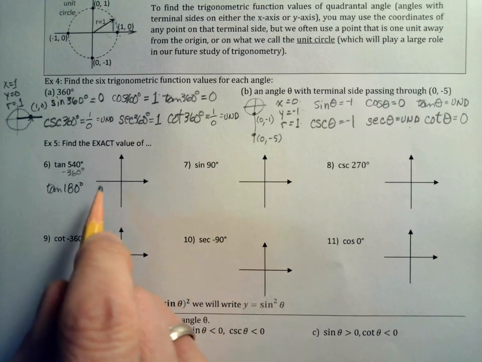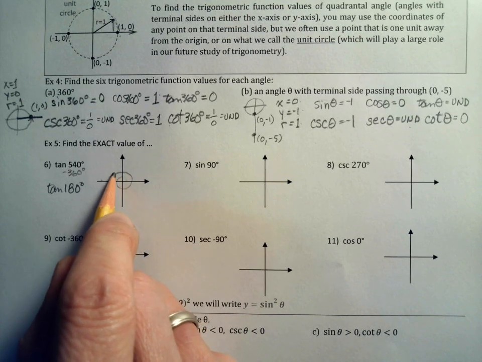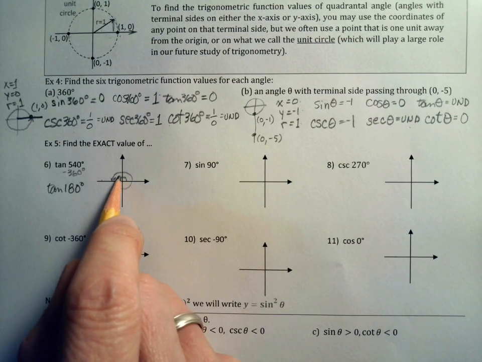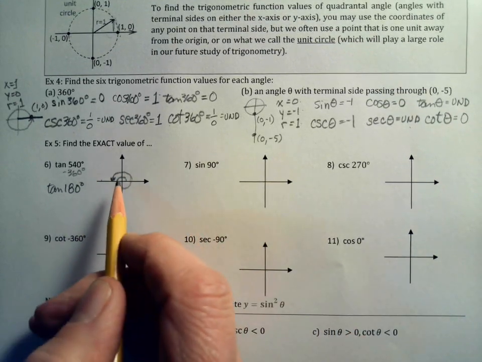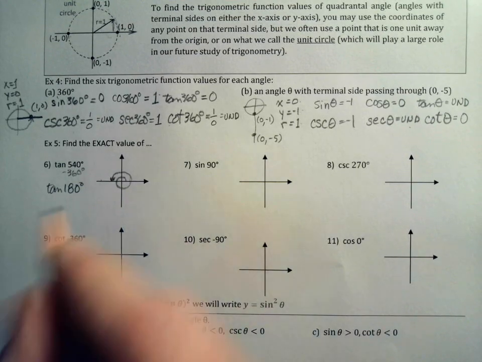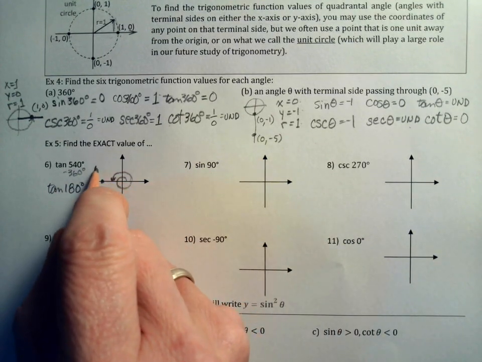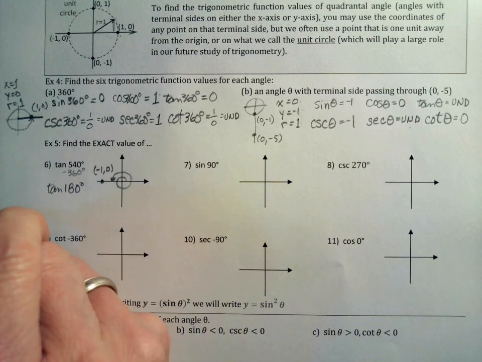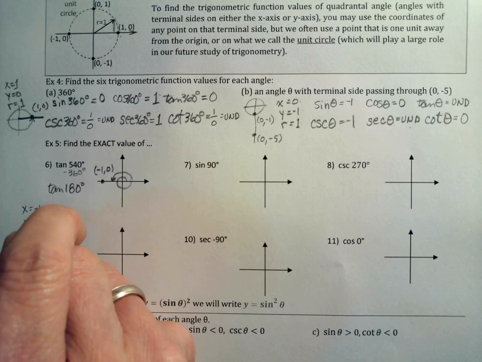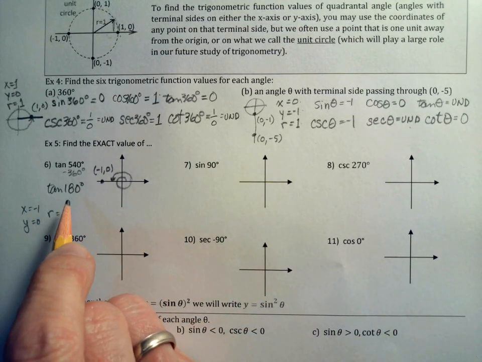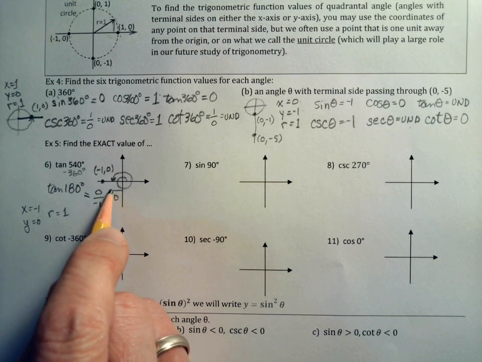And so we know we're at 180 degrees. That's over here. So really what we're doing is we're going around several times, right? We're going 1.5 times around to get to our angle. But that will be the same as just doing tangent of 180. So that's a coterminal side. That's a quadrantal angle. And so think about that point. That is -1, 0. So we get x equals -1, y equals 0, r equals 1. And so the tangent, that's y over x. So that's 0 over -1, or just 0.